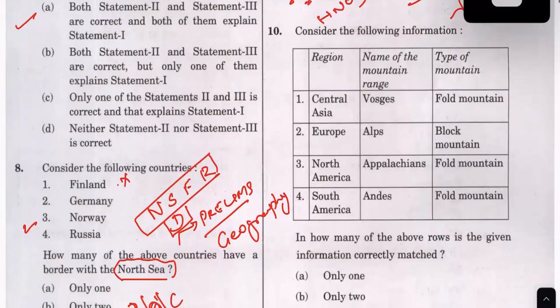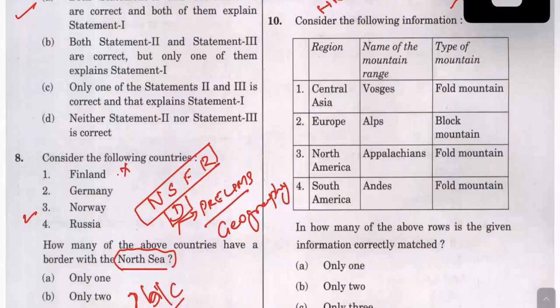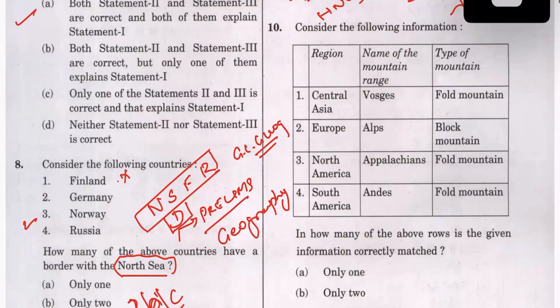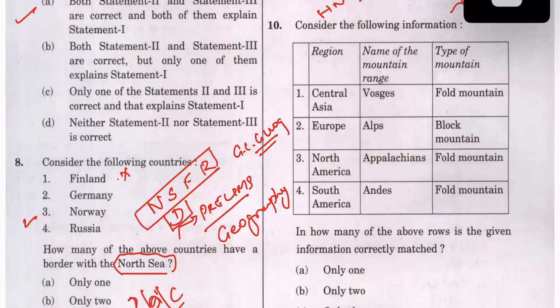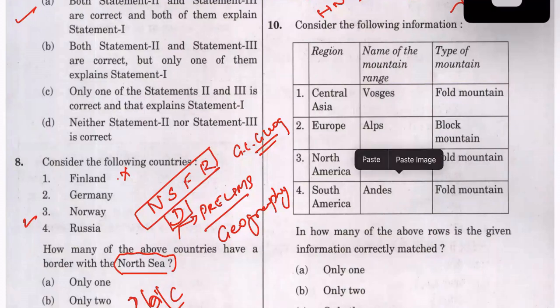Now, again, this question is a very easy question. Not an easy question, it may appear as easy, but this is from GC Leong. You can go check the map. So one question, understand this. We go for so many predictions, but look at it. One question from the chapter on mountains.